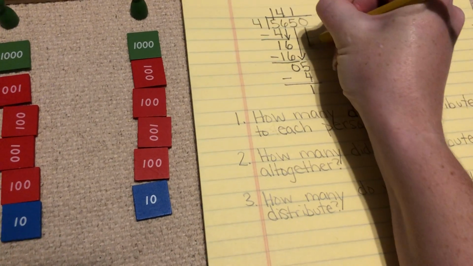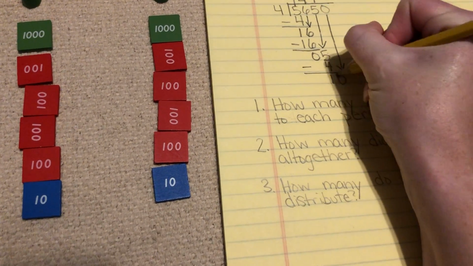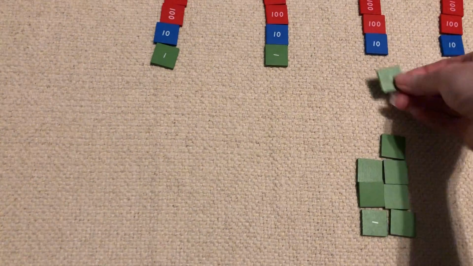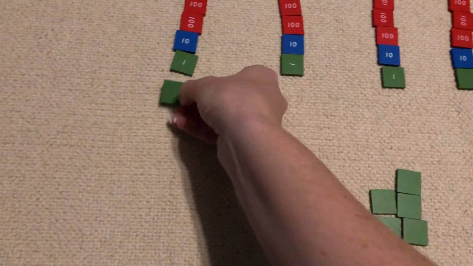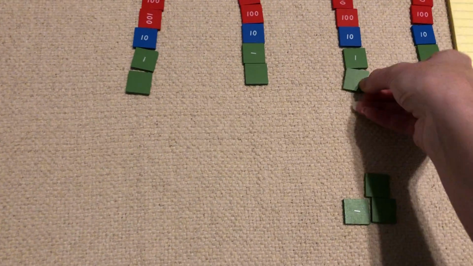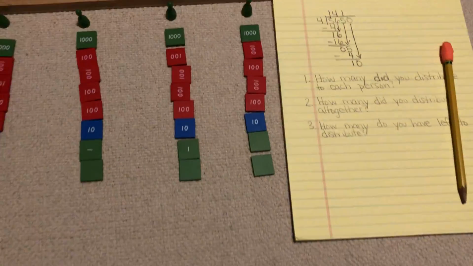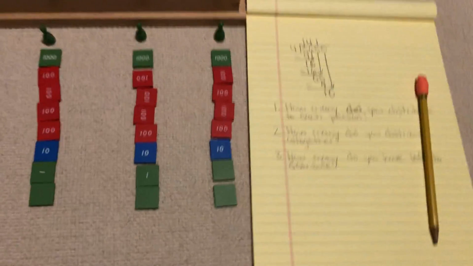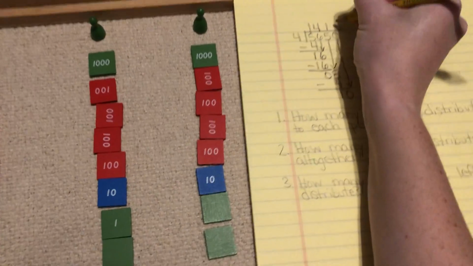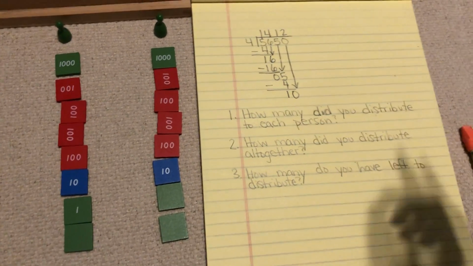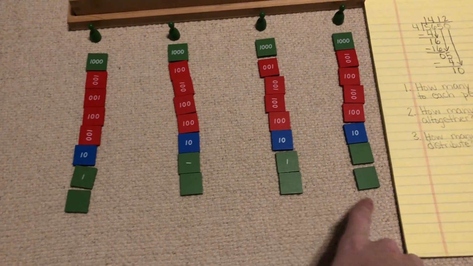I have 10 units that I have to distribute. All right, first question. How many did you distribute to each person? 2. How many did you distribute all together? 4 times 2 is 8. 2, 4, 6, 8.